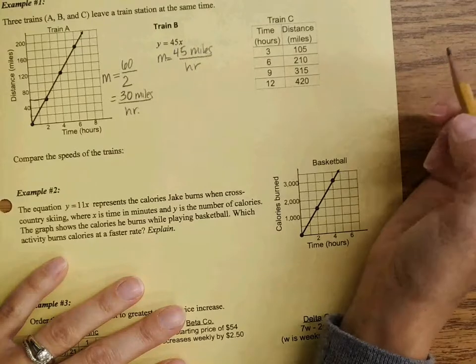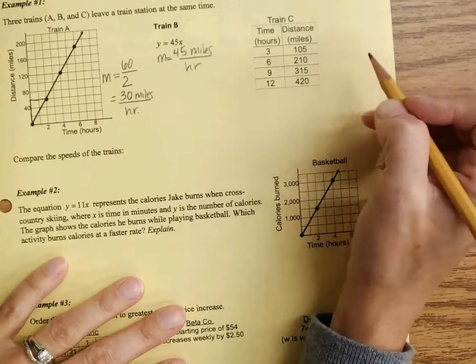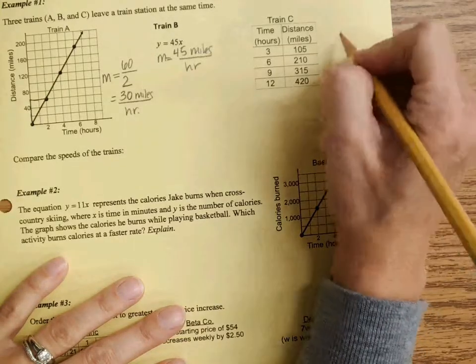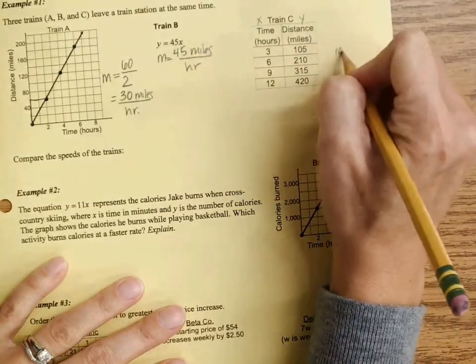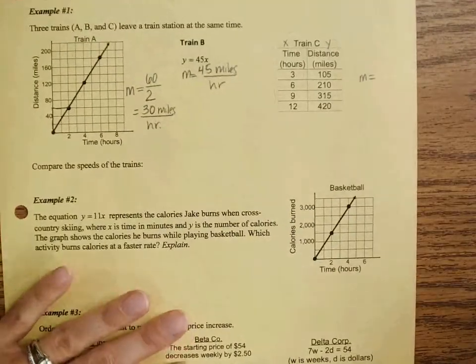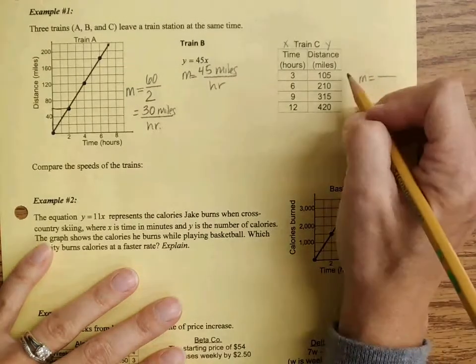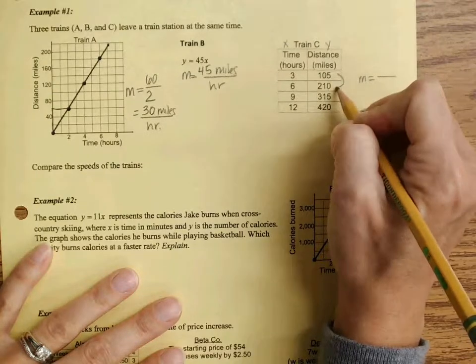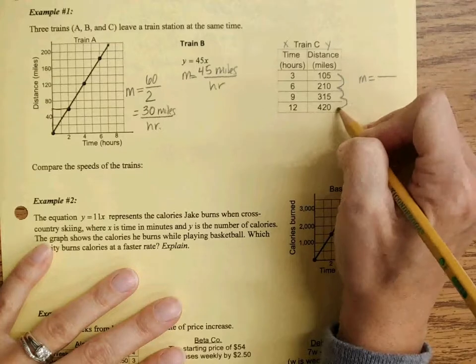And the last one, train C, is in a table. So we have to figure out slope from the table. So remember our table is x, y. So if I want to compare and think about slope, we can start either with the x or the y values. Doesn't matter. If I start with the y from 105 to 210, that's an increase of 105, 105, 105.